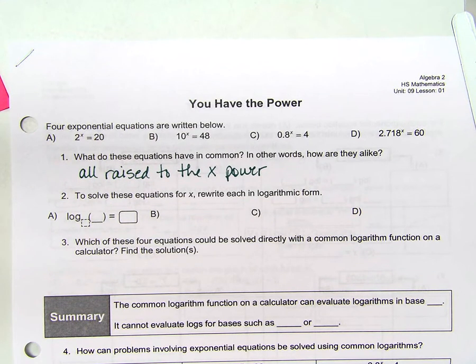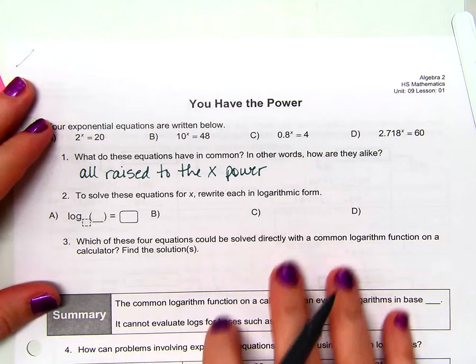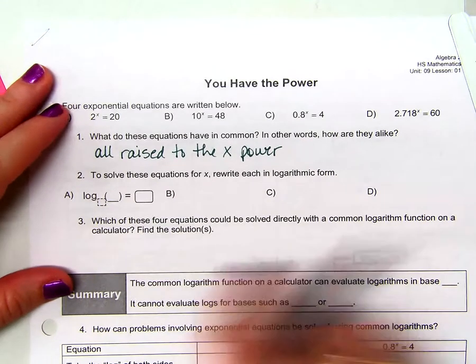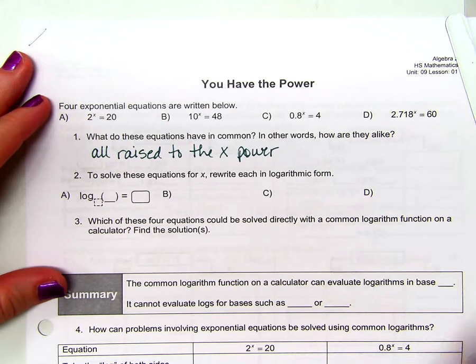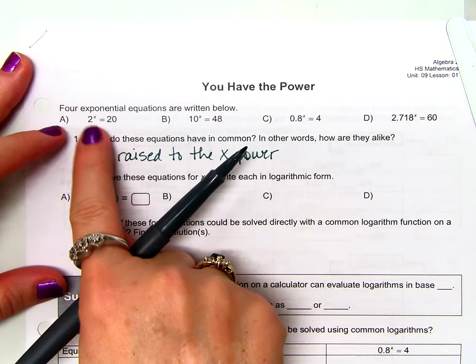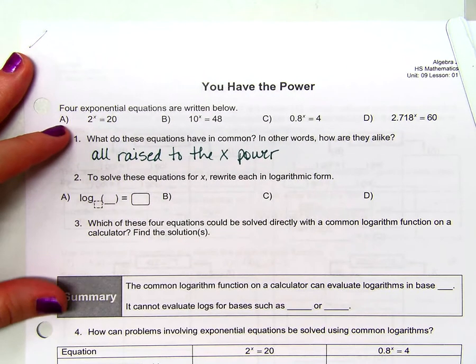So I have to show you the long way first, just in case, because I don't know where you're going. You know what I'm saying? I don't know where you're going to end up as far as what college or whatever taking the college algebra. So I want to make sure you understand the math, and then I can show you the shortcut with the calculator. Fair enough? Okay. So we'll get there. Okay. So to solve these equations, rewrite each in logarithmic form. So if we're rewriting a, how do we rewrite that into logarithmic form?